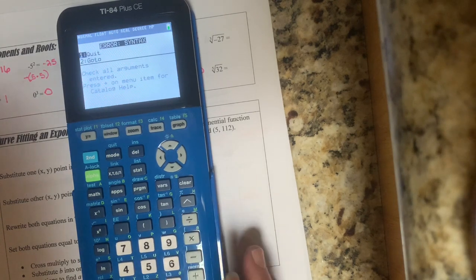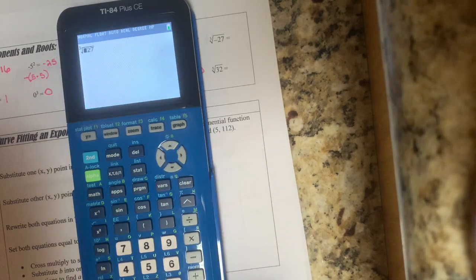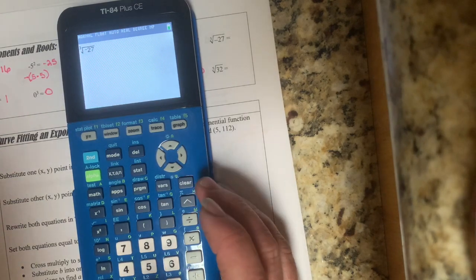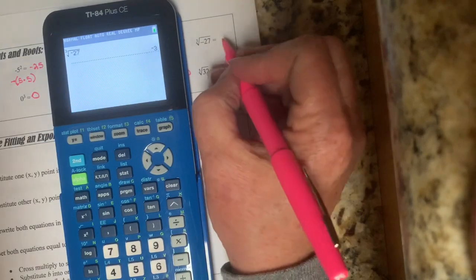And I'm hitting enter. Whoopsie. And I made a mistake. So I'm going to go to my error. And it turned out I used the minus sign instead of the negative sign. So now we're going to go ahead and hit enter. And it turns out -3.